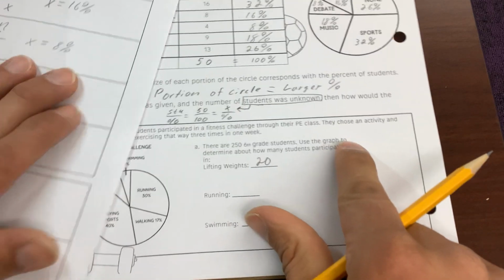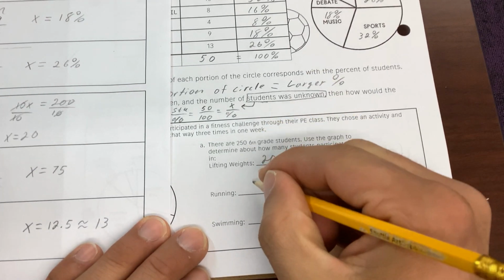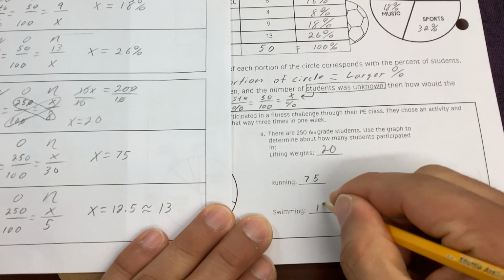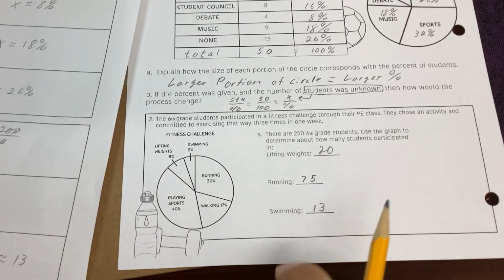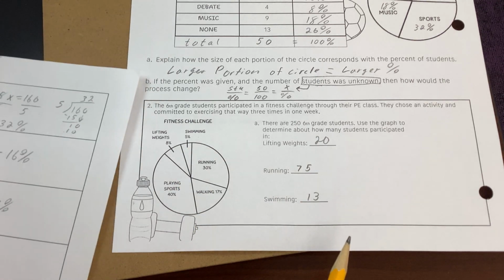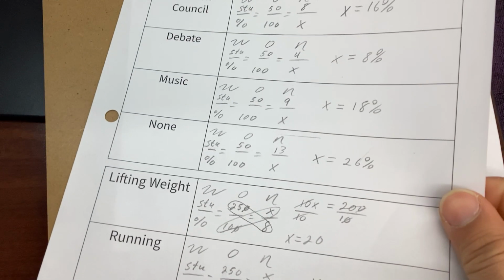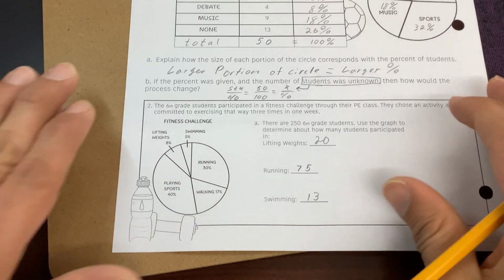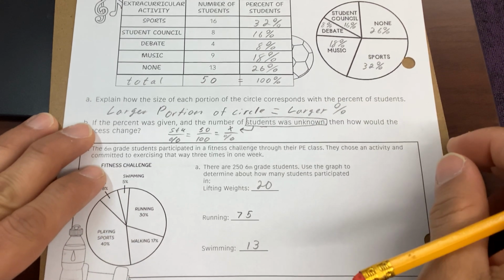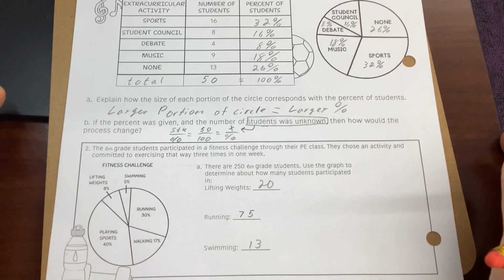So whenever I fill this out, I have my running. We said that was 75 students from right there. And then 13 students, or approximately 13 students, were participating in swimming. So hopefully following along with all the percent proportions and solving gave you a better idea of how to deal with circle graphs and how to deal with the percents. But as always, if you need more help, come see me in tutoring.